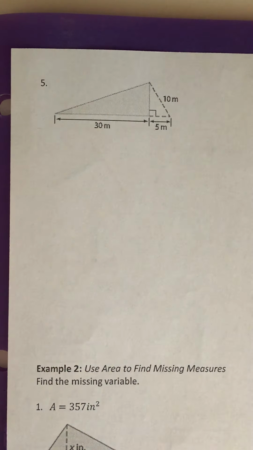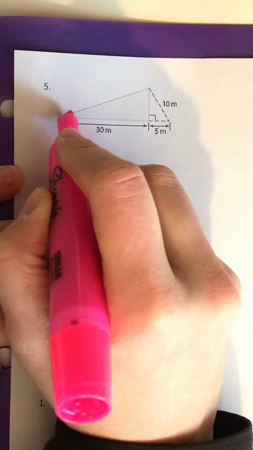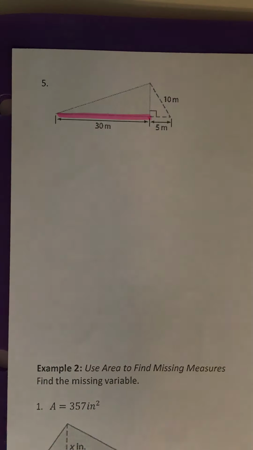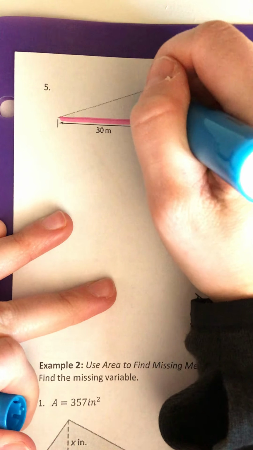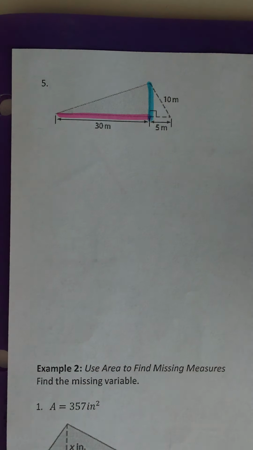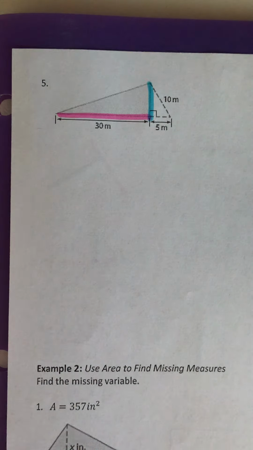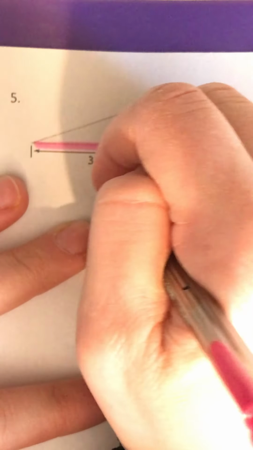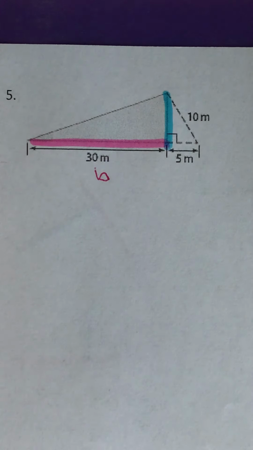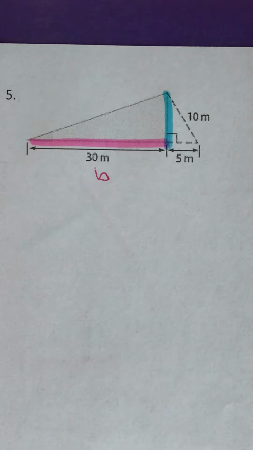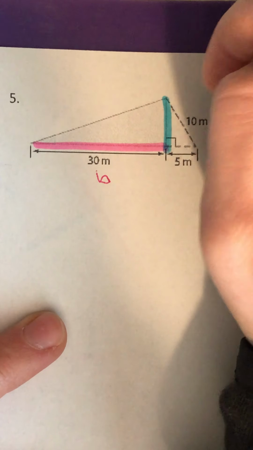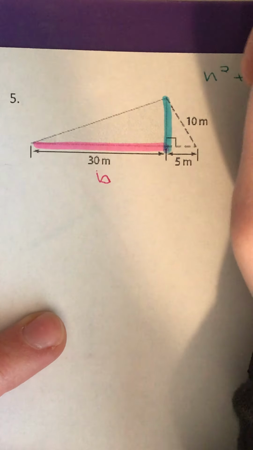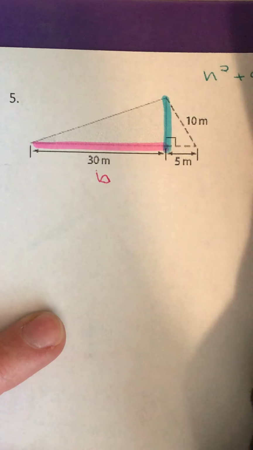All right, so again, my base is on the bottom here. It's 30. And my height, I do not know. In order to find my height, I'm going to use the Pythagorean theorem. H squared plus 5 squared equals 10 squared.